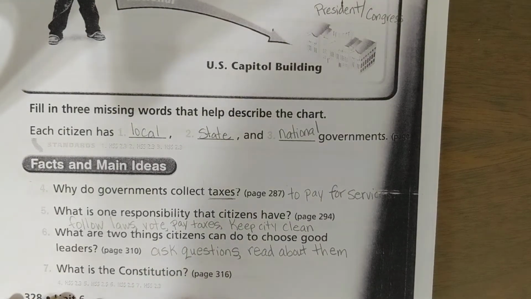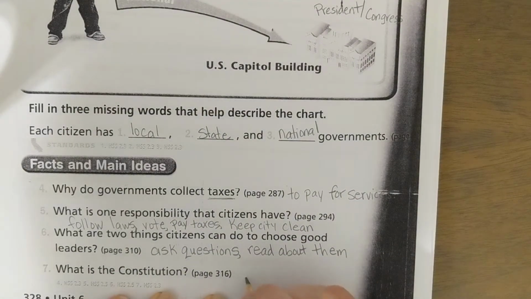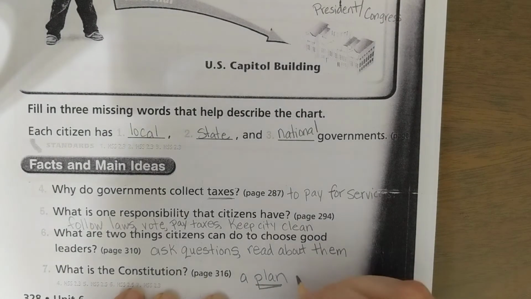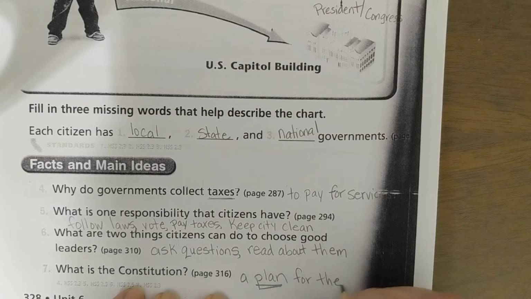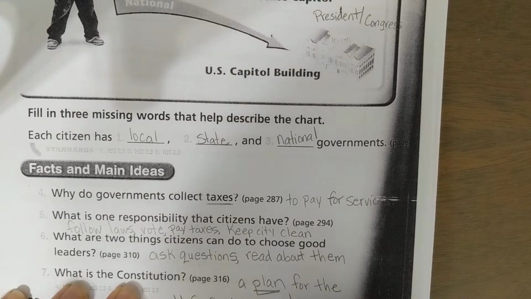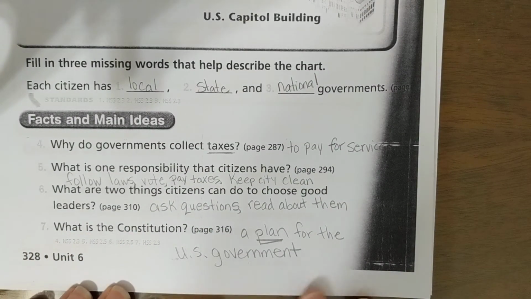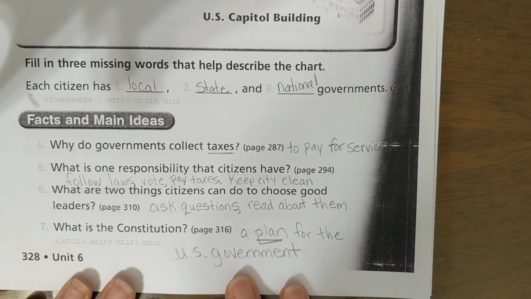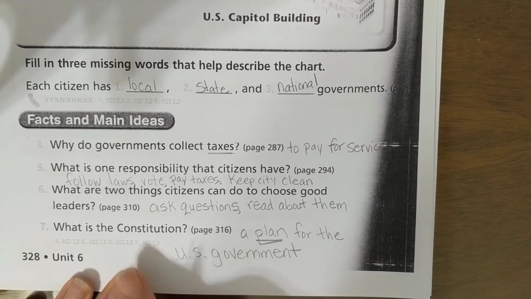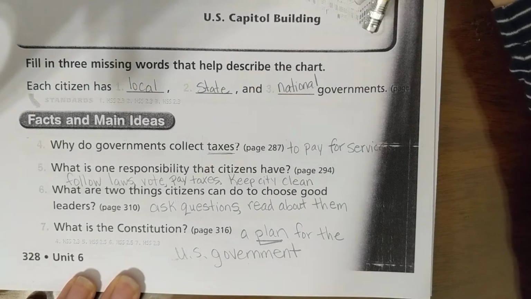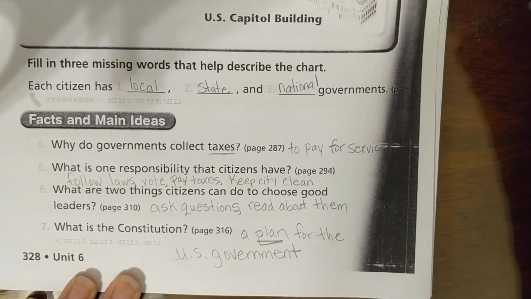Number 7, what is the Constitution? The Constitution is a plan. That's a key word there. It's a plan for the U.S. government. Okay, it is a plan for our government. Now, I put here U.S. government because it's not a plan for France's government or Germany's government. The Constitution is just a plan for us, the United States. It's a plan for our government. Okay, moving on.